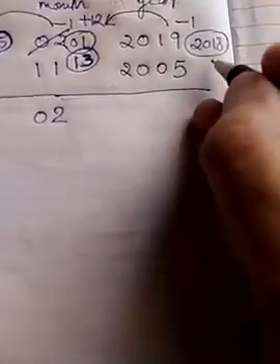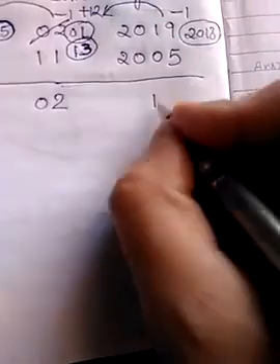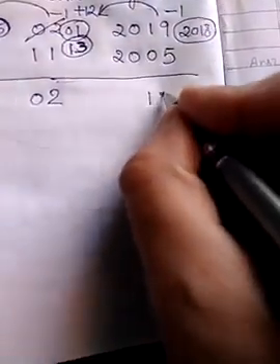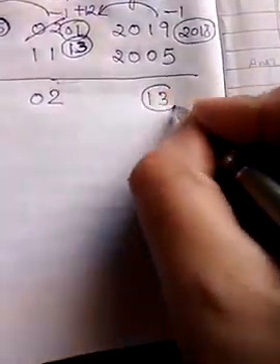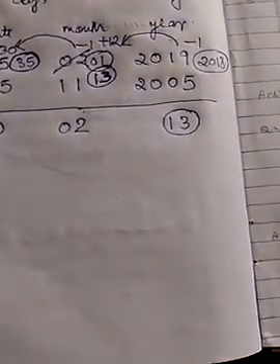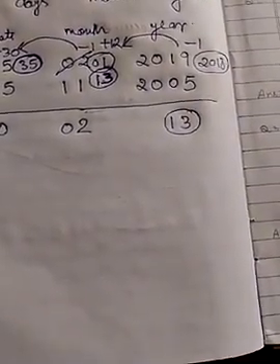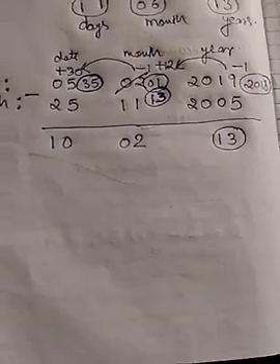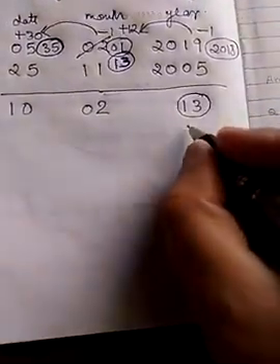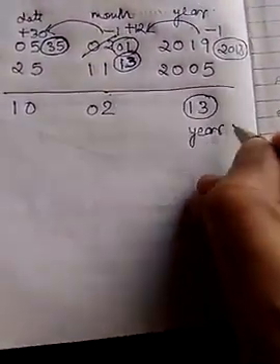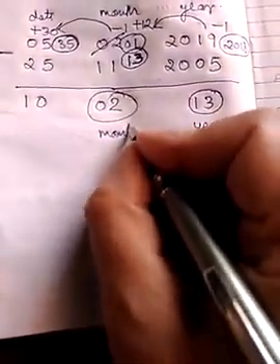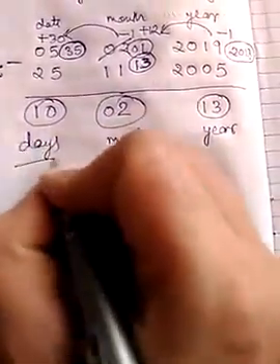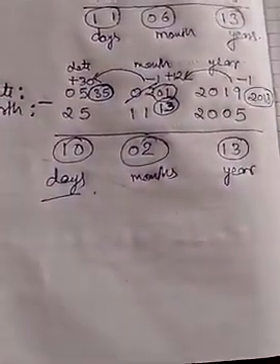Here 2018 minus 5, it is 13. So we can say that the user is 13 year, 2 month and 10 days old.